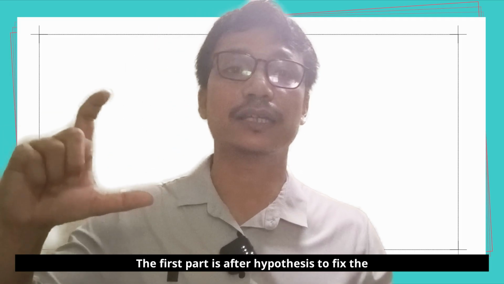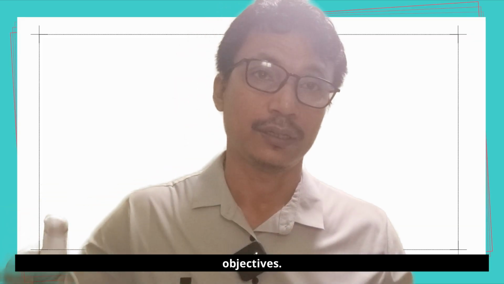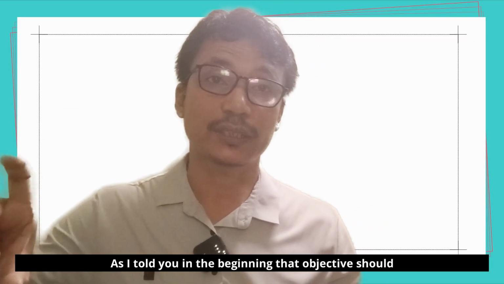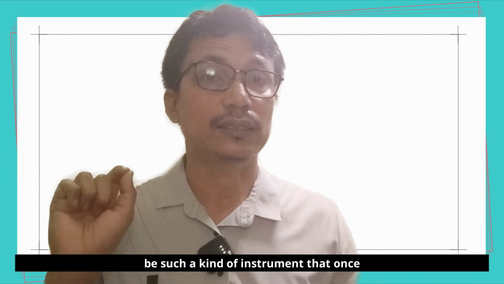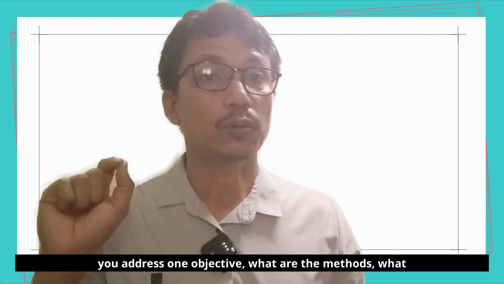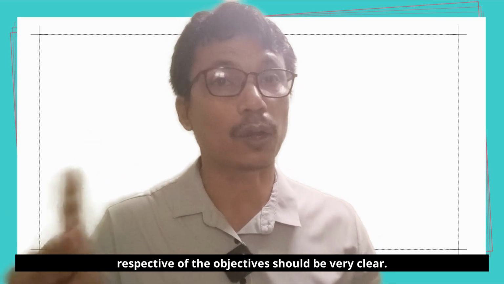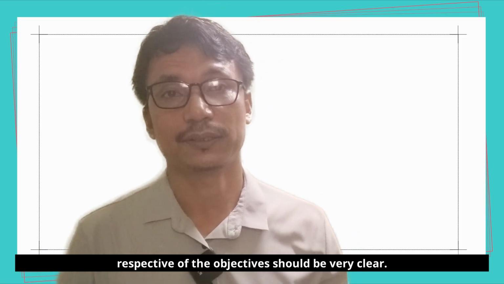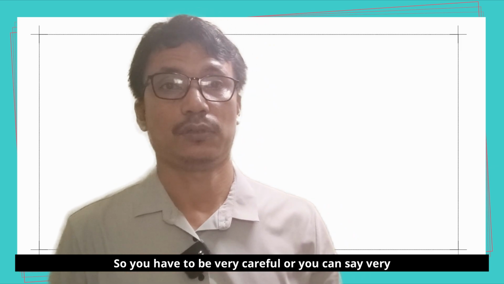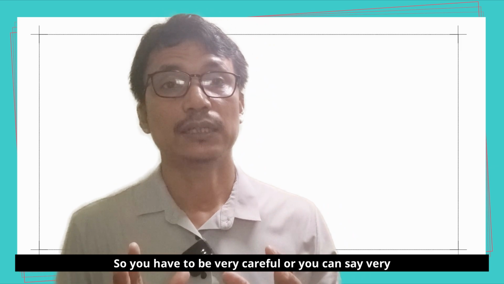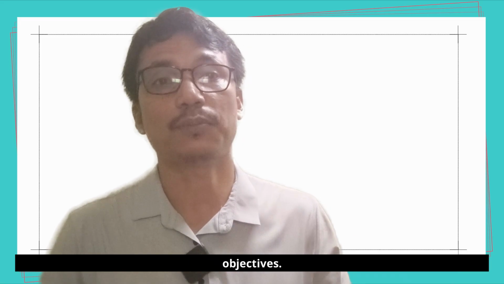While framing the research design, the first part, after the hypothesis, is to fix the objectives. As I told you in the beginning, objectives should be such an instrument that once you address one objective, what the methods are, and what the outcomes and deliverables for the respective objective are, should be very clear. So you have to be very careful, or very constructive, while designing the objectives.